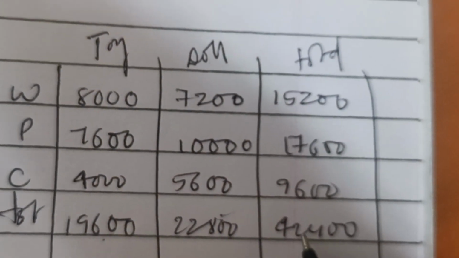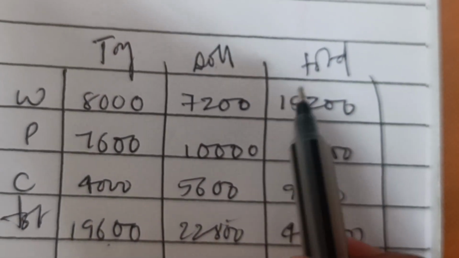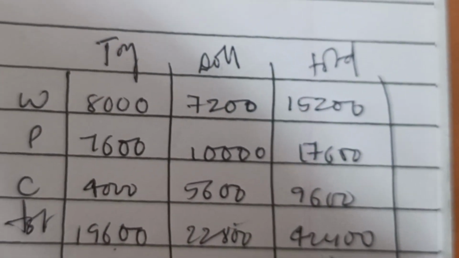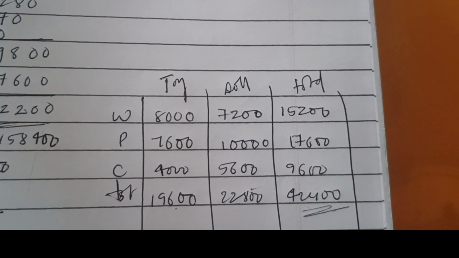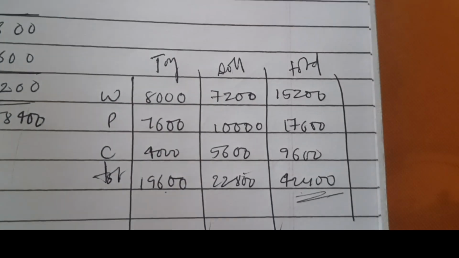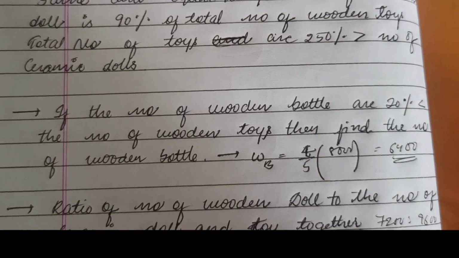So this is the total of all the toys and total of all the dolls, and the total of all the toys and dolls. Okay, this is the final thing. So we will get it after we extract the data. So finally we will get this data. So now solve the questions.